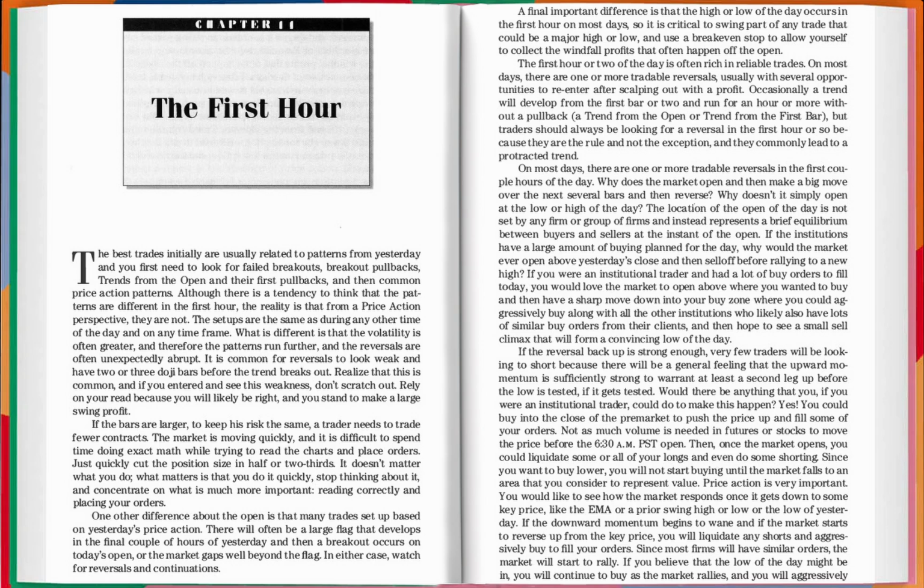If the reversal backup is strong enough, very few traders will be looking to short, because there will be a general feeling that the upward momentum is sufficiently strong to warrant at least a second leg up before the low is tested, if it gets tested. Would there be anything that you, if you were an institutional trader, could do to make this happen?